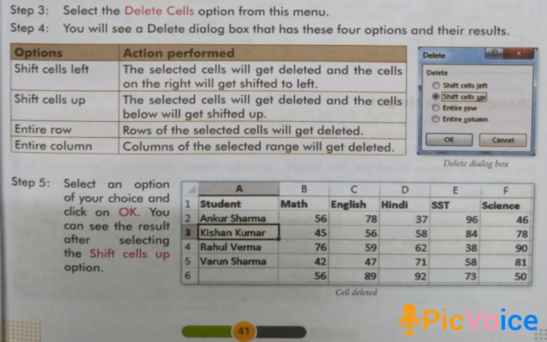Then step 2 is click on the Home tab. Then from the Cells group, click on the drop down menu arrow of the Delete button and a menu will appear. And step 3 is select the Delete Cells option from this menu.